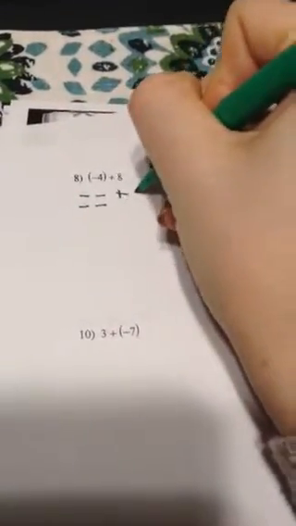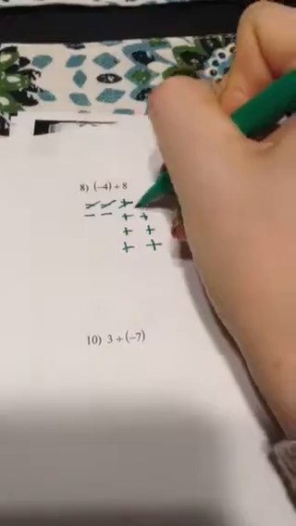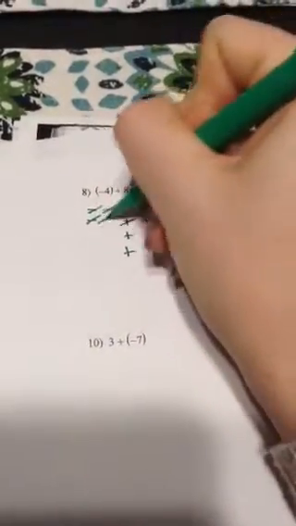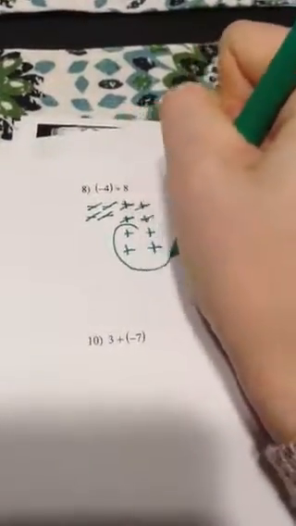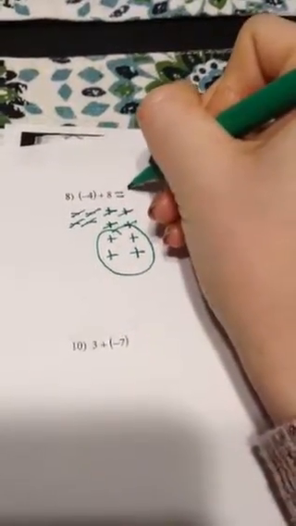Number 7 and number 9 work that same way. Number 8 and number 10 are a little bit different. This time I owe $4 and I have 8. So when I pay back my $4, I have a remainder of $4 left. So negative 4 plus 8 is positive 4.